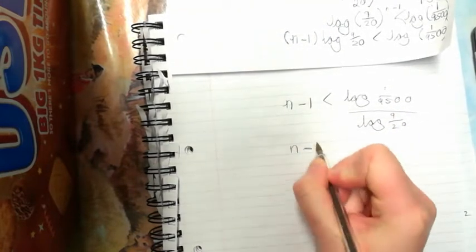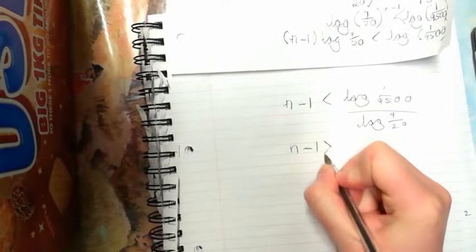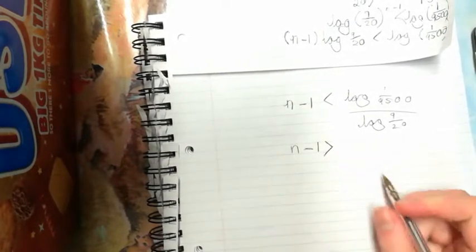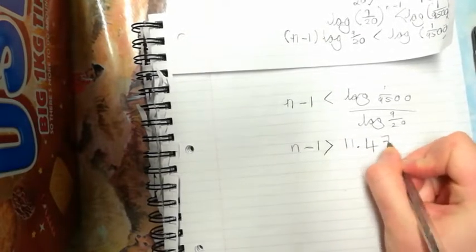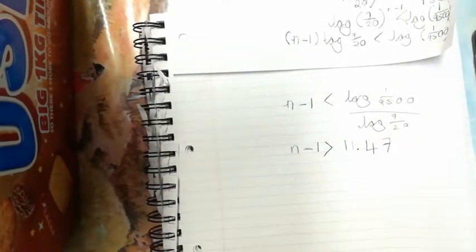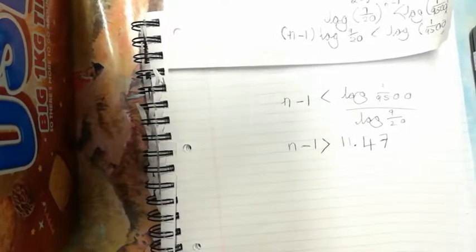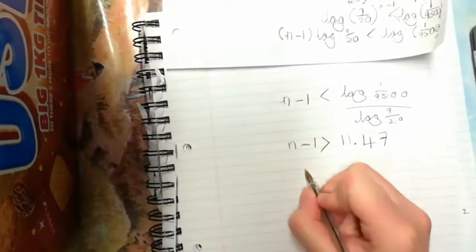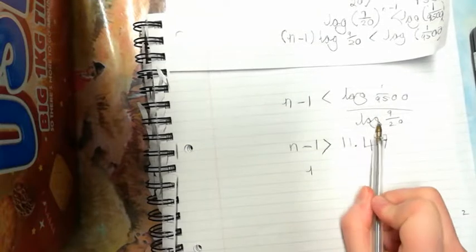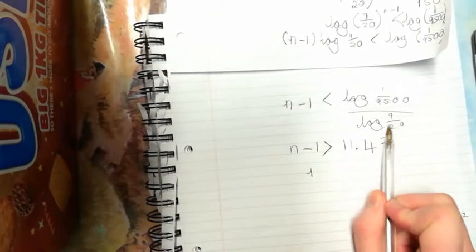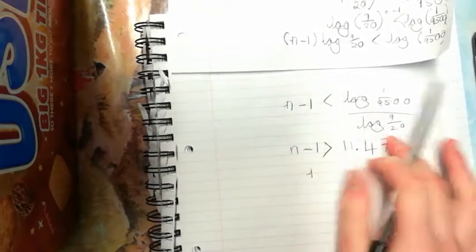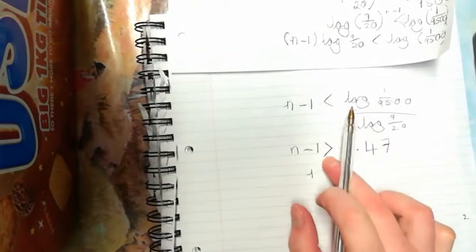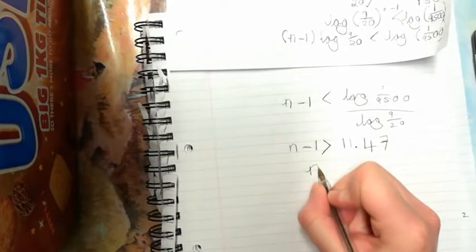So n minus 1 is greater than 11.47. Now we're looking to get n by itself. If you plug log of 9 over 20 into your calculator, you'll get a negative value, and when we're dividing by a negative value, the inequality direction has to change. So n minus 1 is greater.